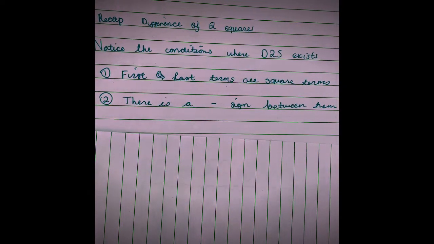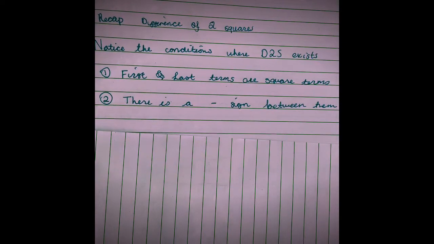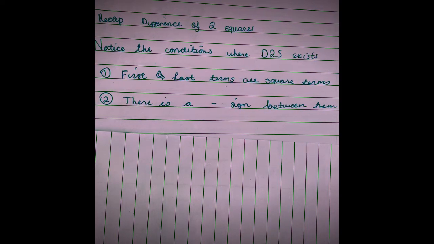So what we're just going to do today is a recap on the difference of two squares. Now, remember last week I was talking about different types of factorising that we have. So we have common factor, difference of two squares, and trinomial. This week we're going to be going over difference of two squares.